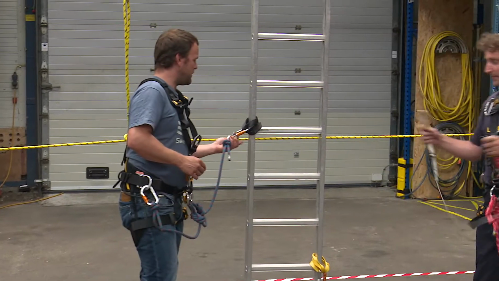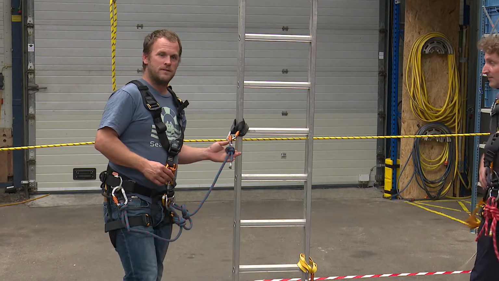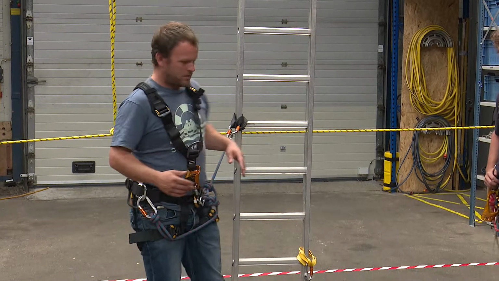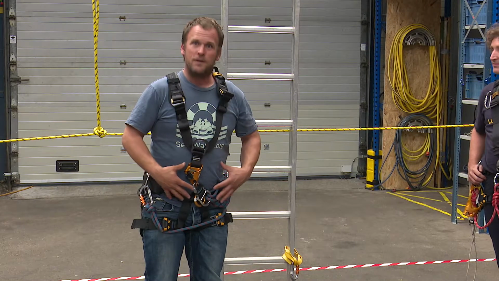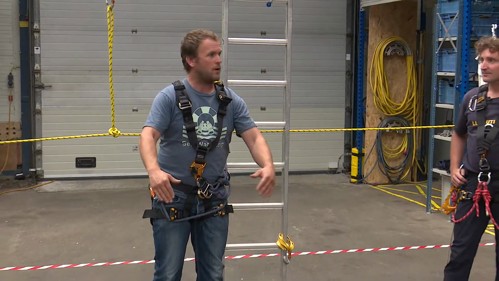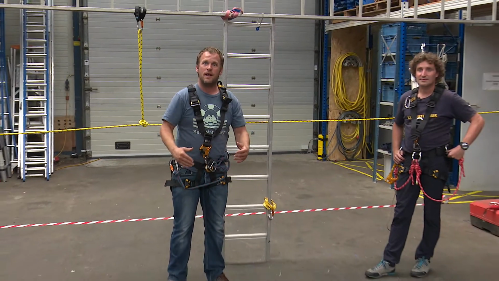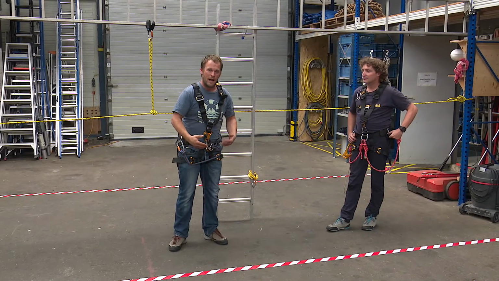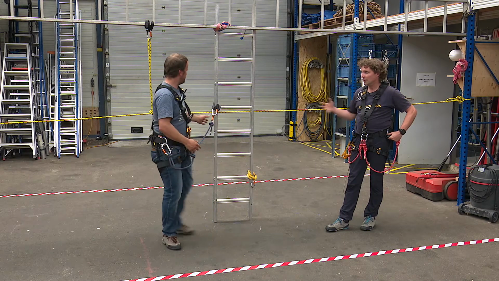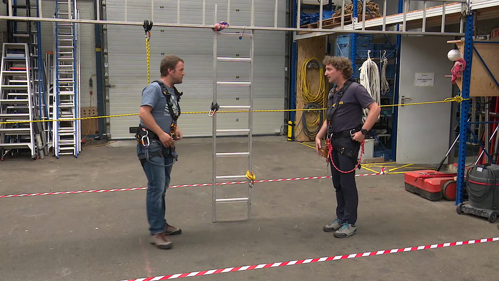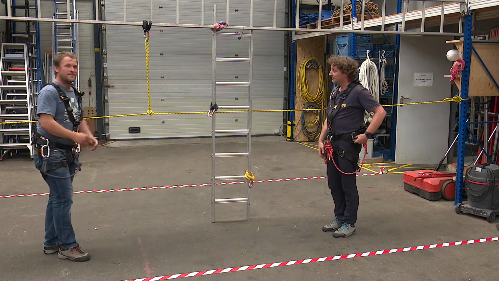The second one would be work restraint. It must be strong enough to keep me away from the edge so I can still work safely. And even in case of tripping, I would never come close to danger. So there's never any potential of falling in it, if I'm correct? Yes. Yep.